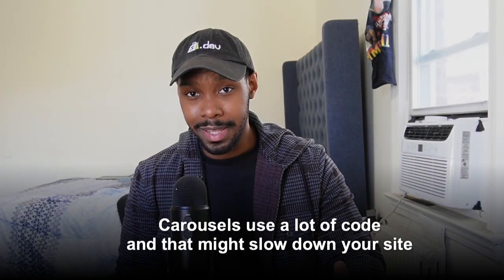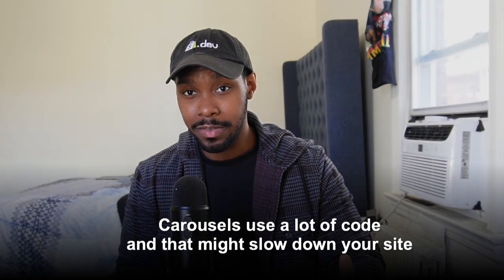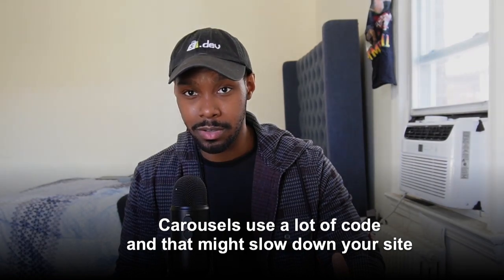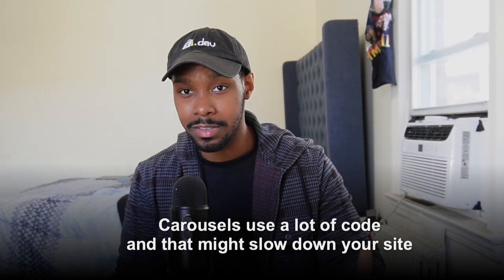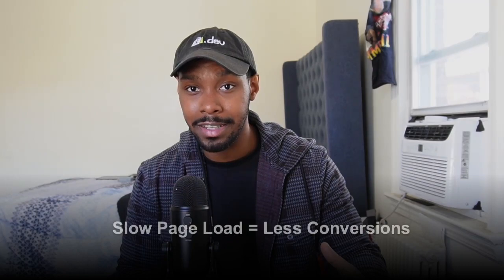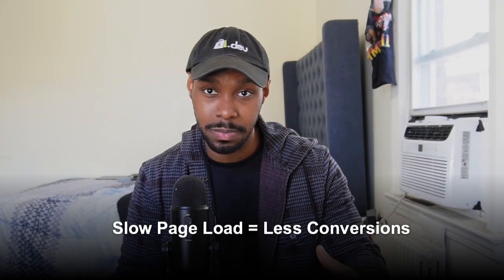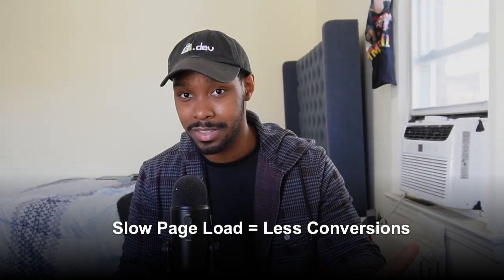Yet another big issue with carousels is that they often have heavy JavaScript code. Now, whenever a page loads on your website, JavaScript is run in the browser and loaded before the page loads, and that contributes to how quickly a page loads. Oftentimes, a lot of carousel components contain a lot of heavy and unneeded JavaScript code, and that contributes to a slower page load speed, which is bad for conversions as well.